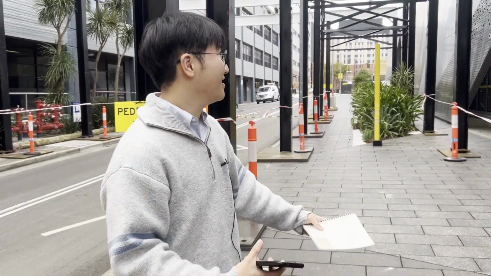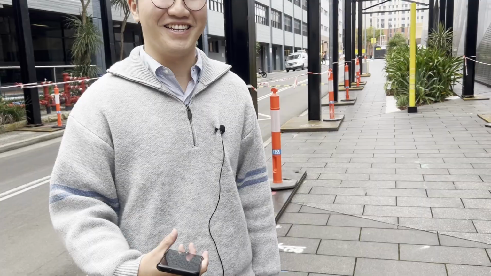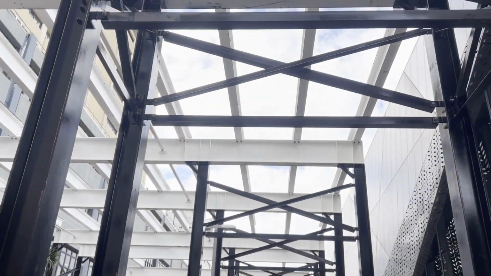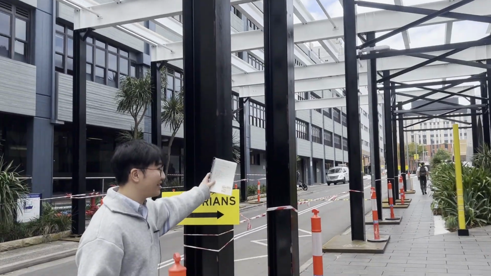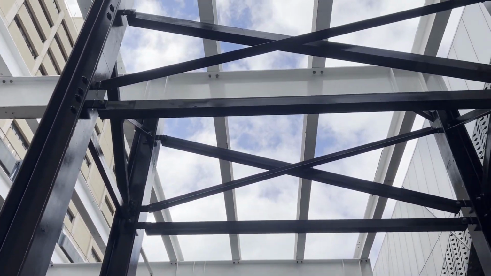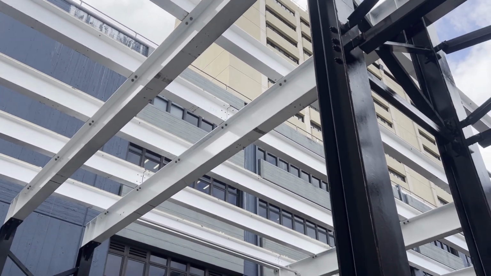Alright, so here we are. So we're outside the main library area, and we're on a little site visit. Okay, so you've got pen and paper, but as you can see, we've got some columns, right? And then we've got some beams bearing on top of it. We've got the primary beams running that way, forming this frame, and then you've got the secondary beams on top too.